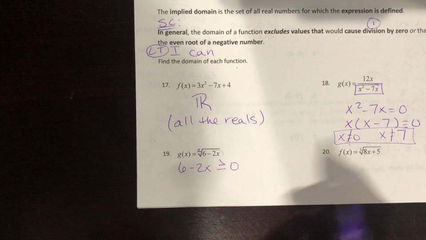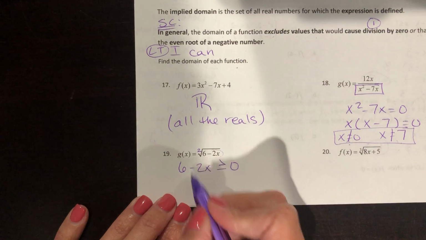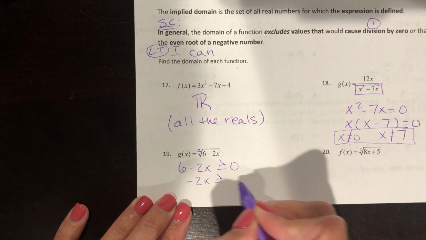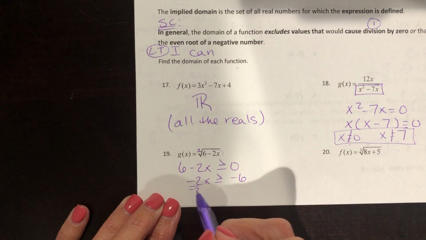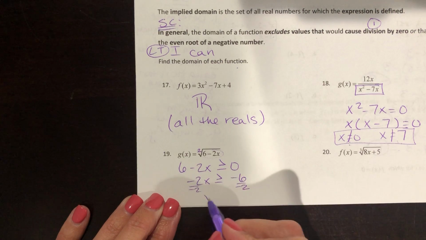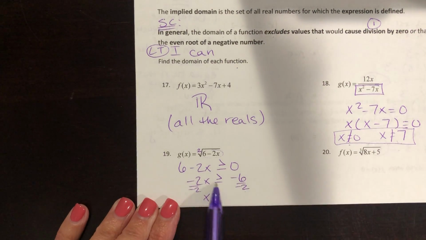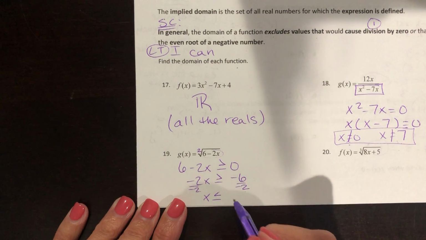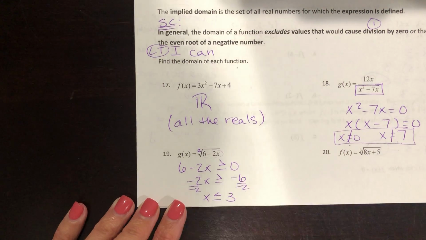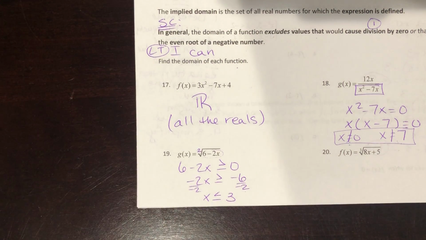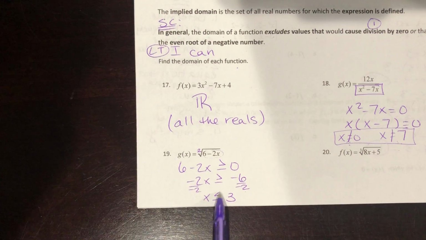So I'm just going to solve for x here. Subtract 6. Divide by negative 2. Remember, when you divide by a negative, you need to flip the sign. So my domain is x less than or equal to 3.